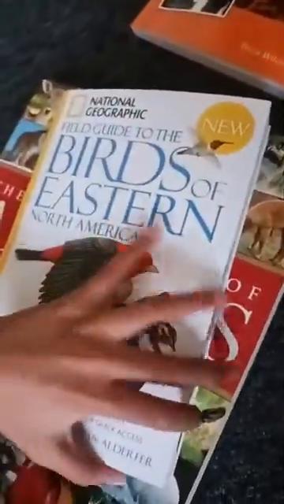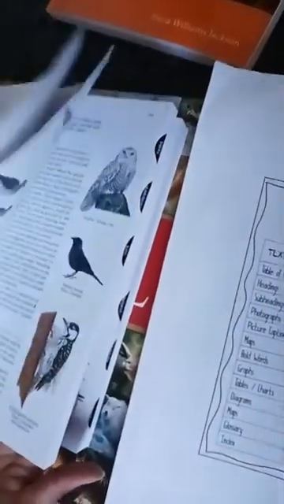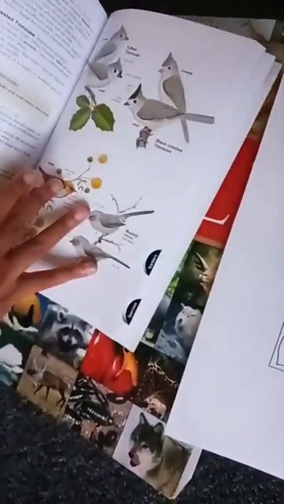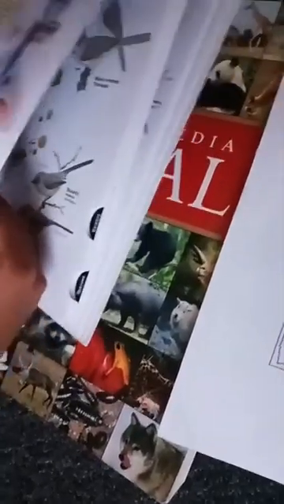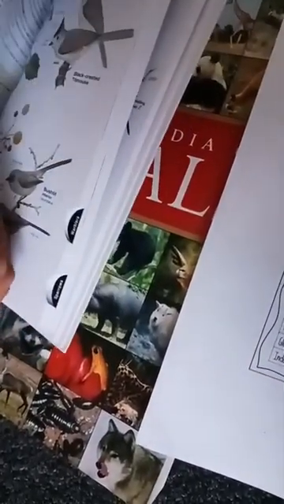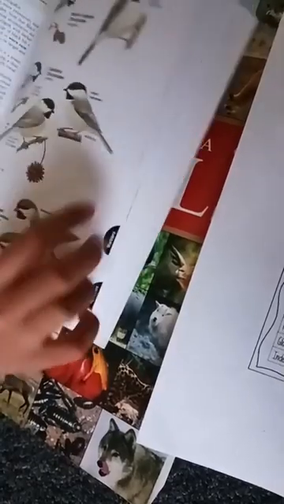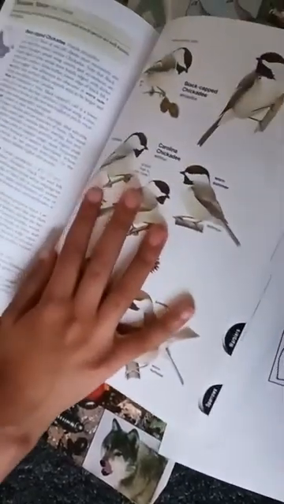Okay, let's actually go back to the chickadee book. Chickadee book. Oh, no, I did say the chickadee book. Wasn't that silly? Okay, awesome. So, all right.